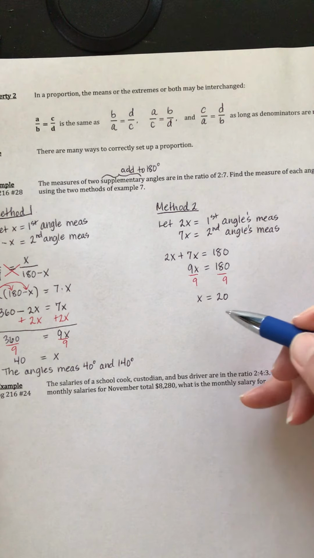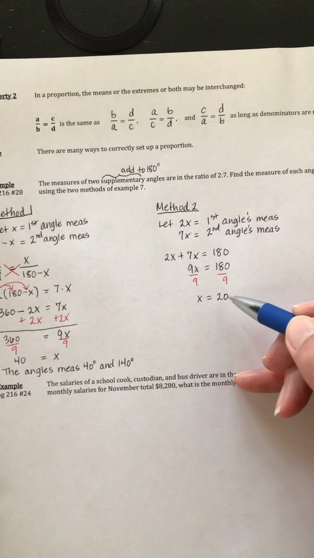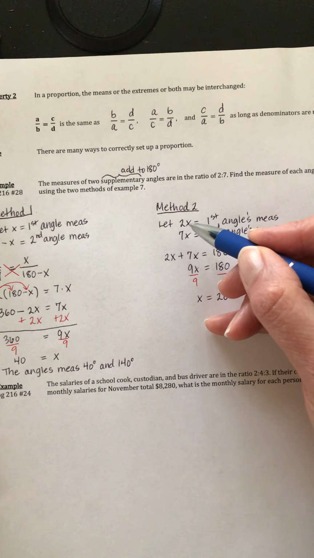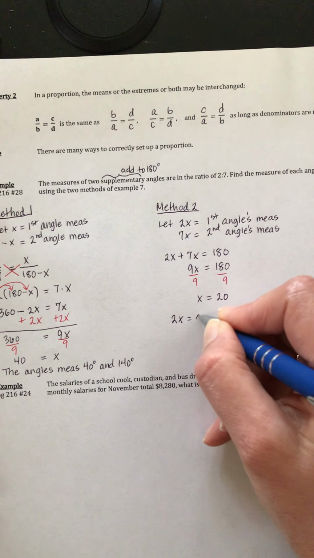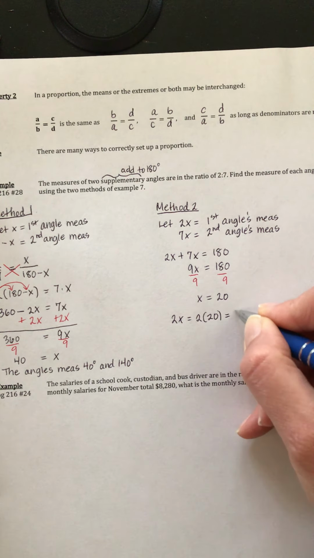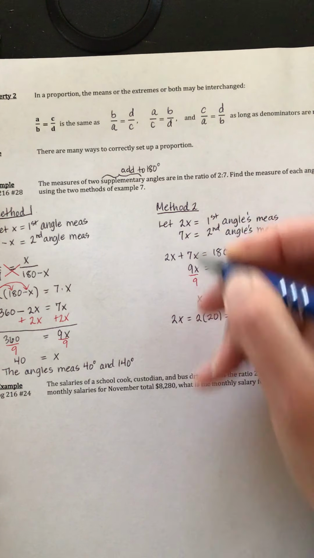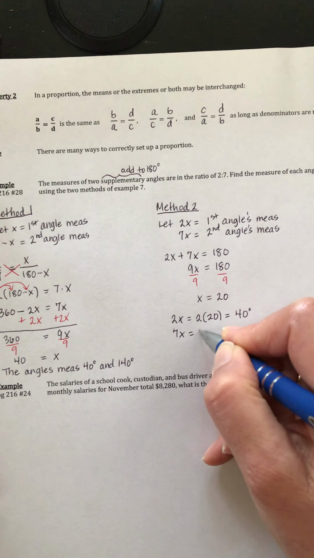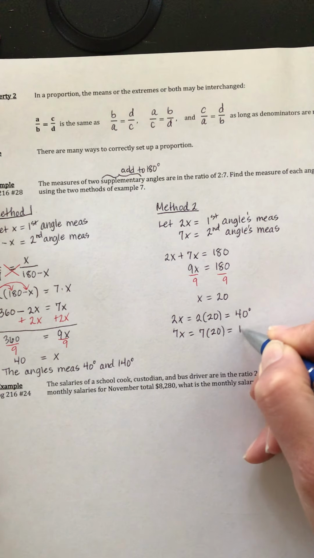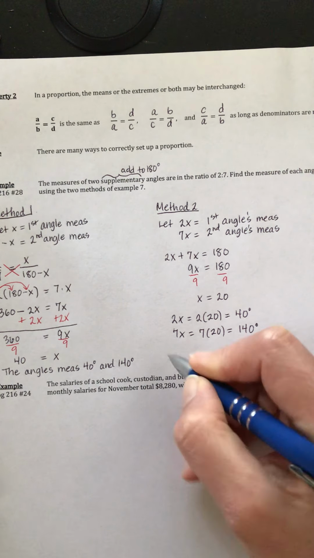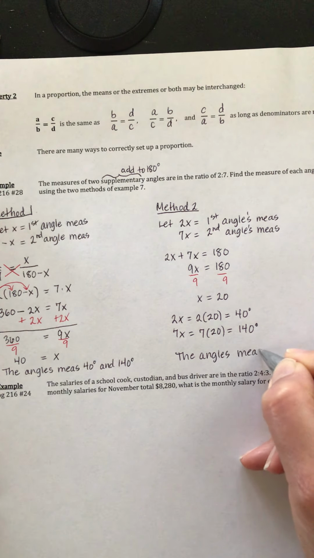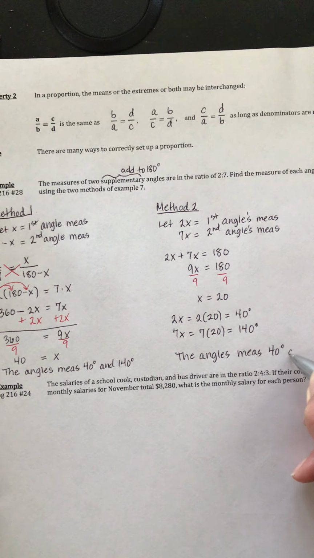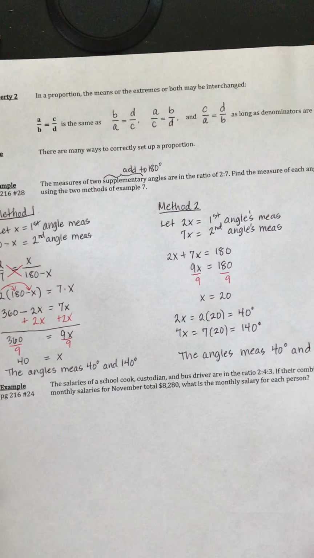Now we have to be careful here that this is not one of the degree measures of the angle. In fact, instead, we have to put it in here to figure it out. So 2x would equal 2 times 20, or 40 degrees, and 7x would equal 7 times 20, or 140 degrees. So we get the same answer here. The angles measure 40 degrees and 140 degrees. Okay, so you can use whichever method you like.